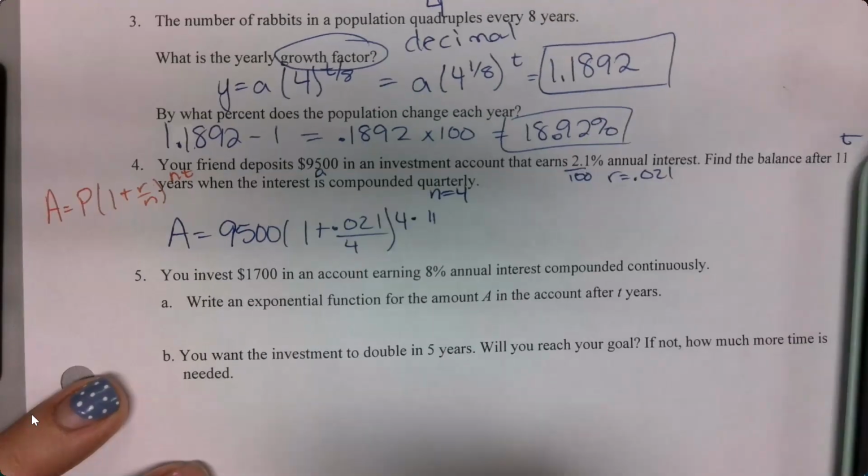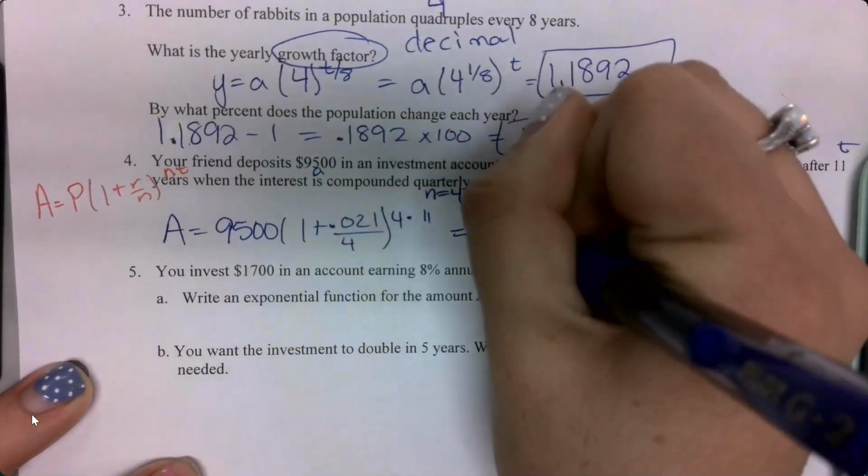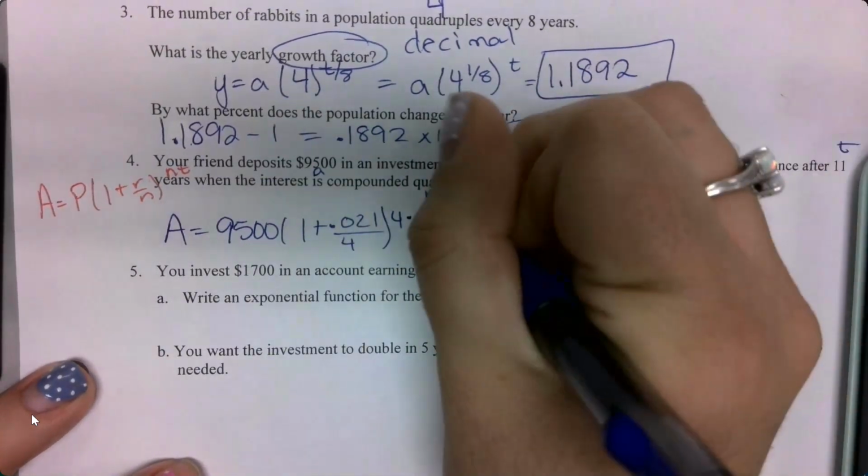This is money, so I want to go to 2 decimal places. This is 11,961.43.